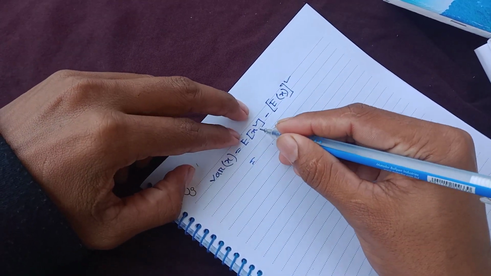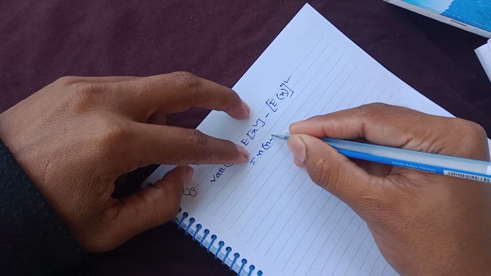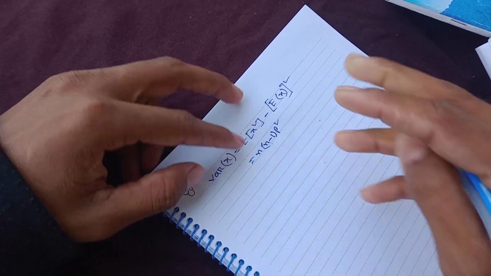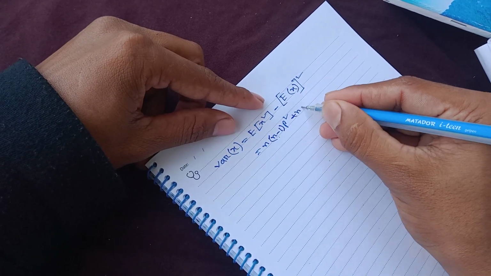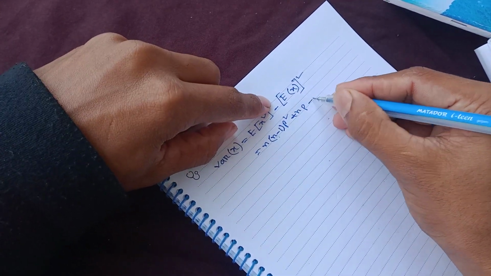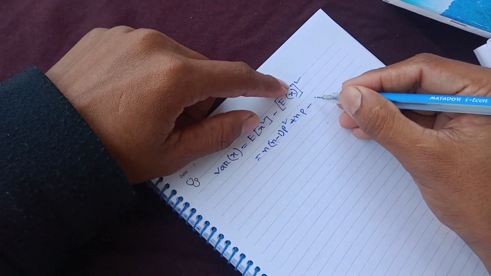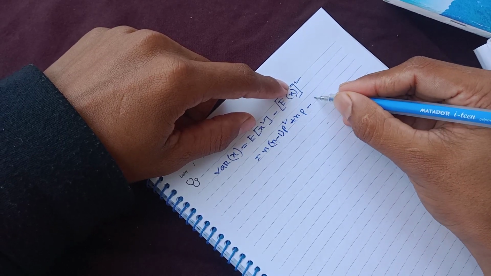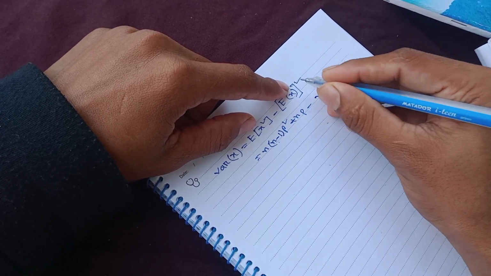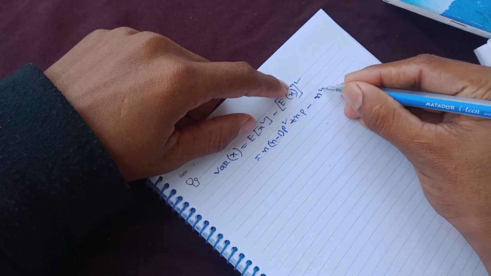Expectation of x square's value will be put here, n into n minus 1 p square plus np, minus expectation of x, which is np, and its whole square means n square p square.